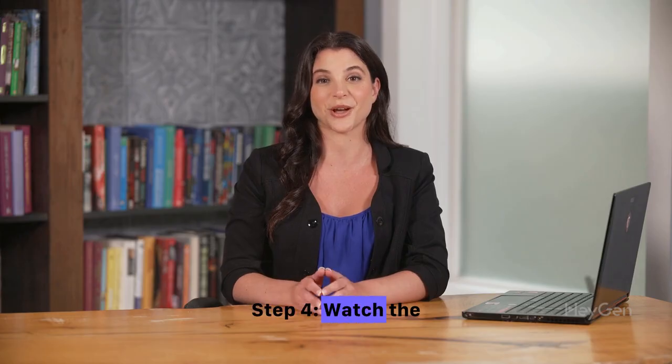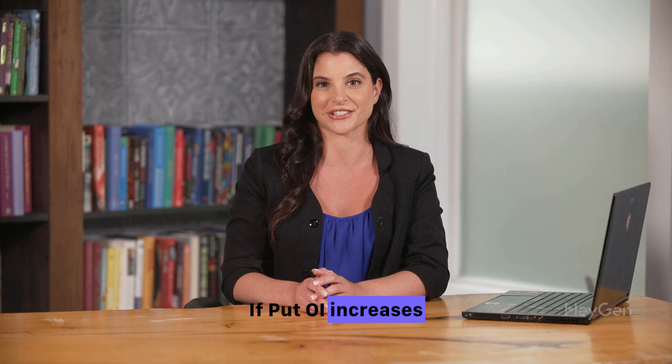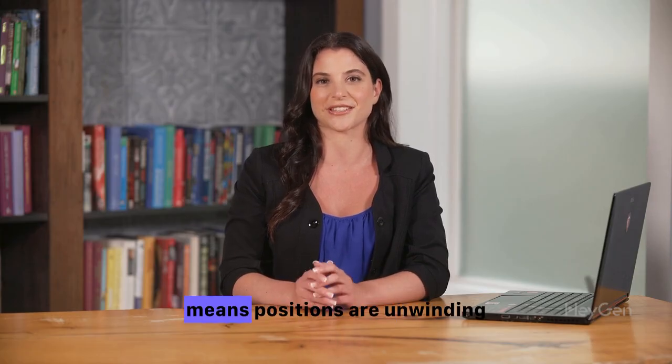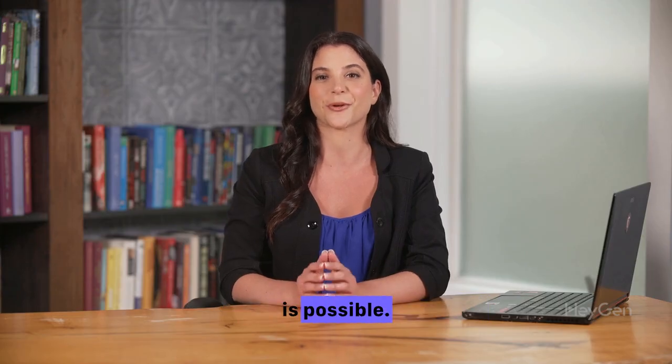Step 4. Watch the change in OI during the day. If put OI increases, market is building support. If call OI increases, market is building resistance. If OI reduces, it means positions are unwinding. Breakout or breakdown is possible.